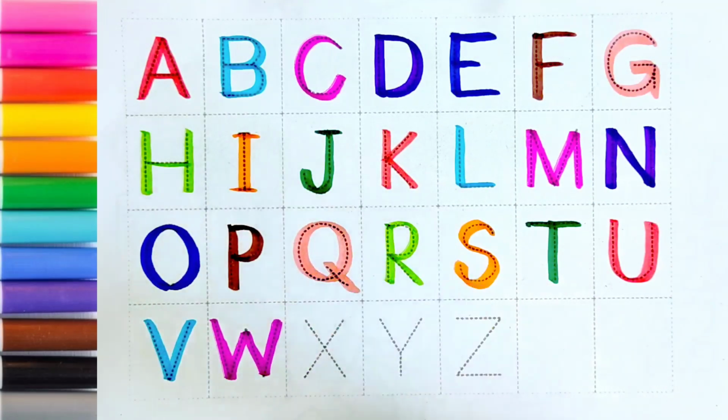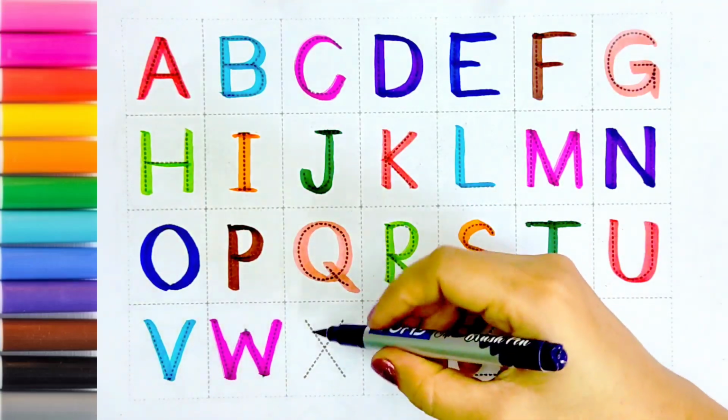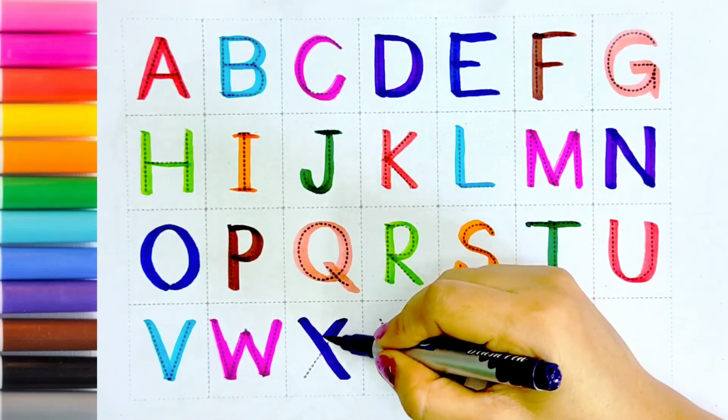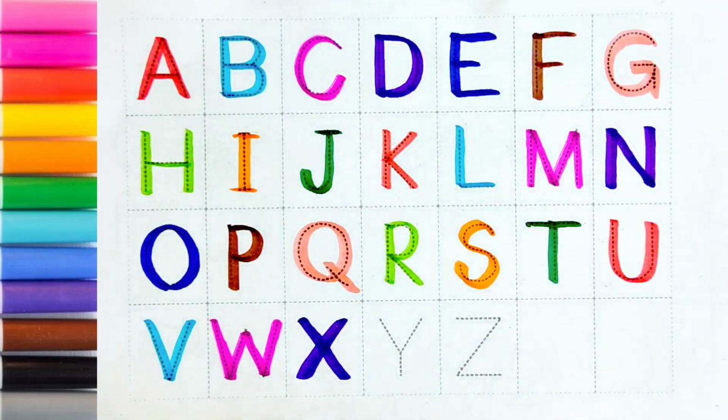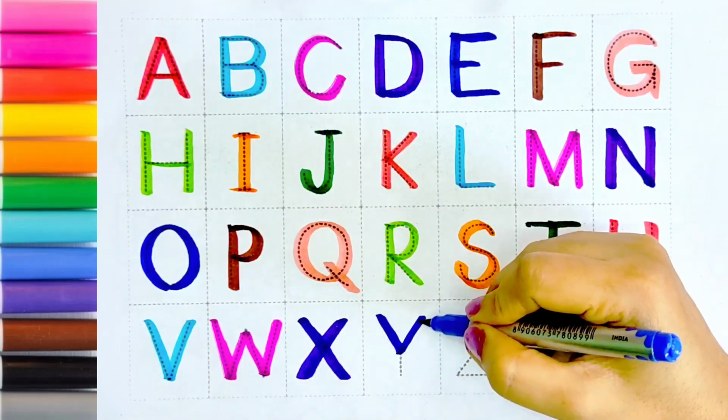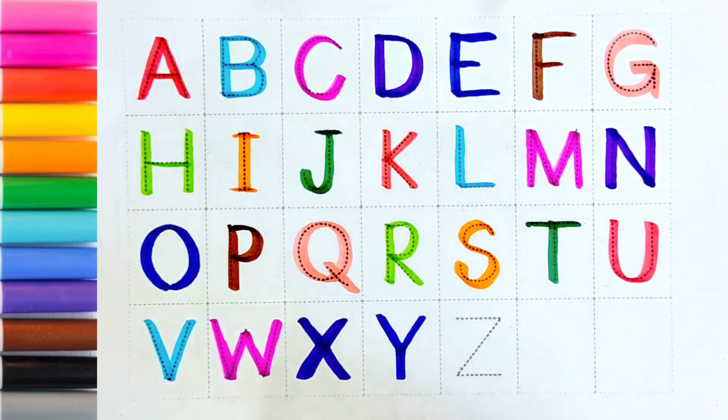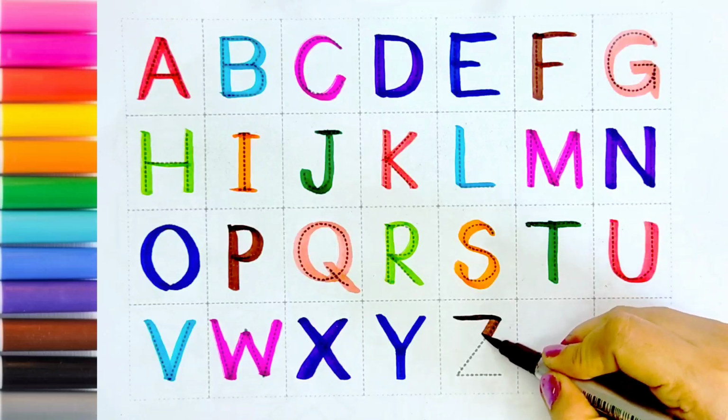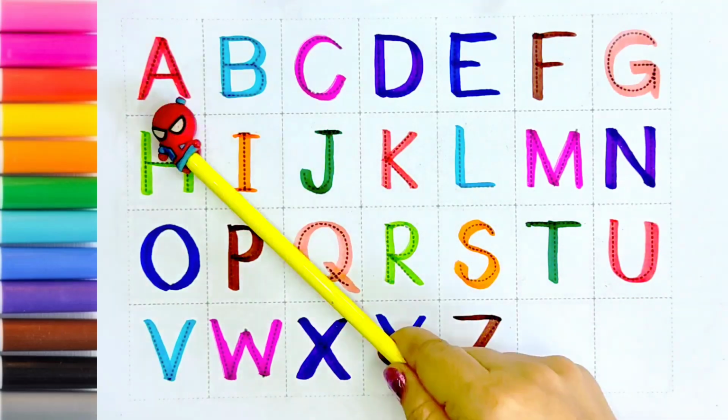W for watch. Purple color. X for X-ray. Blue color. Y for yo-yo. Brown color. Z for zoo.